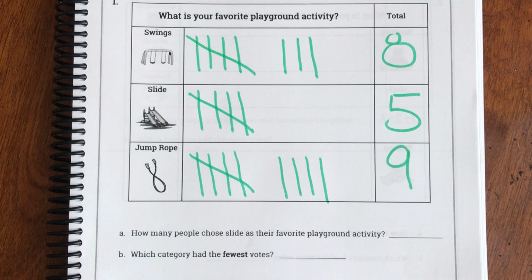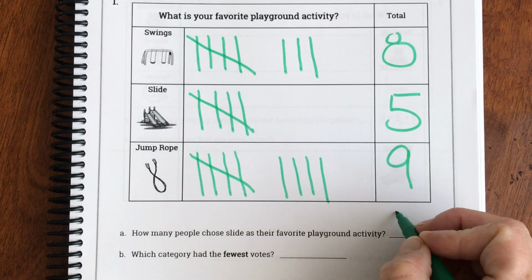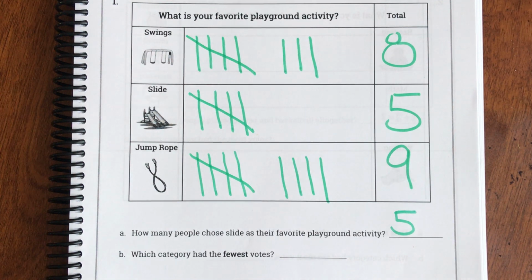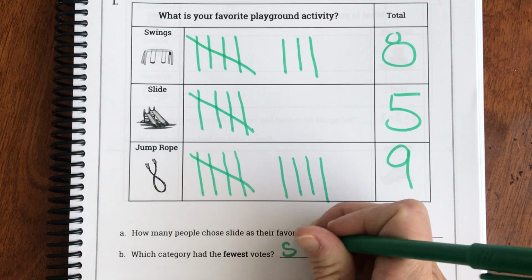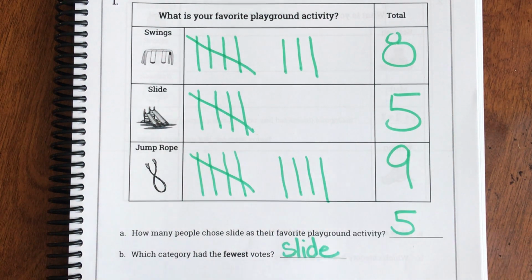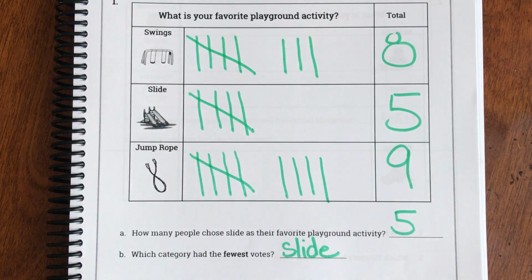Okay, so now let's answer these questions. It says, how many people chose slide as their favorite playground activity? Well, slide was 5. And then our next question says, which category had the fewest votes? Fewest meant least. So which category had the least? That would be the slide category, because 5 is the least number compared to 8 and 9.